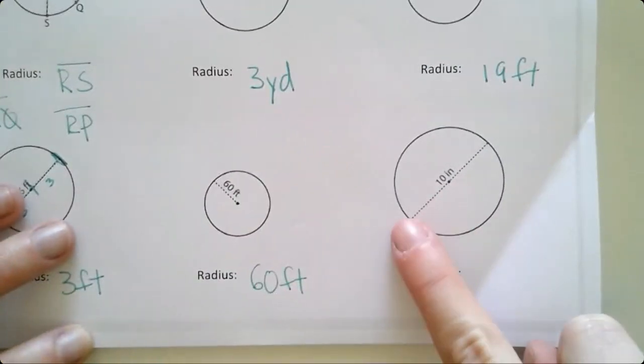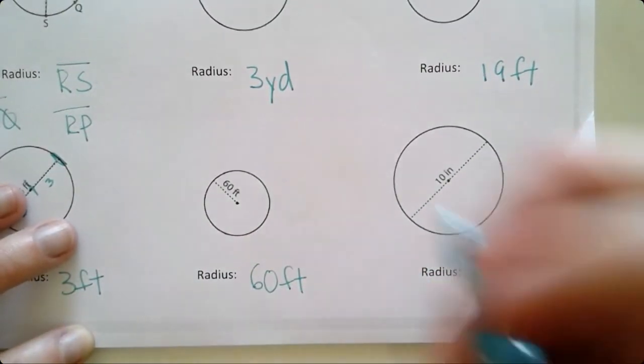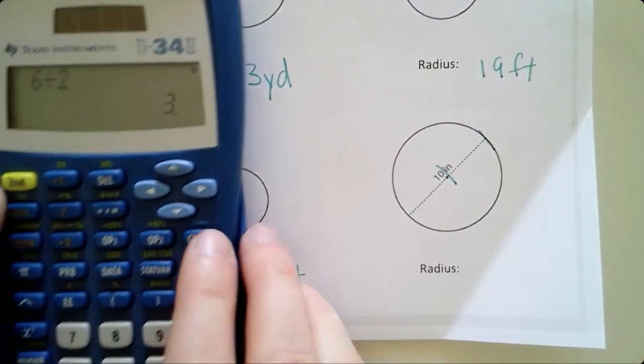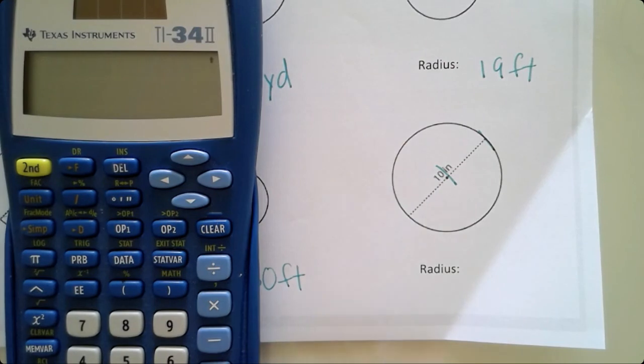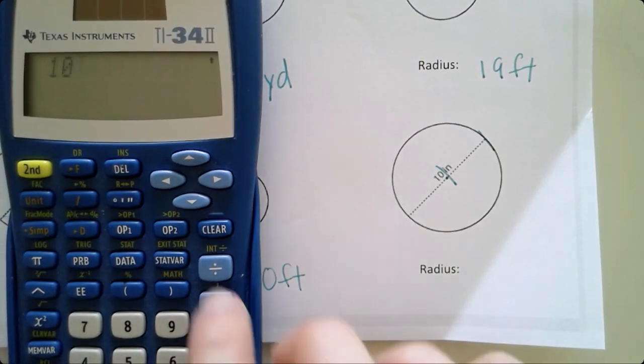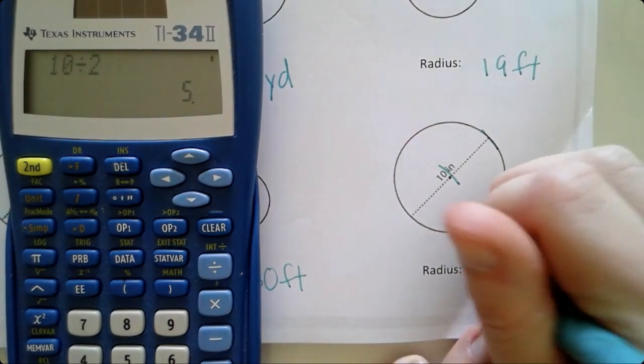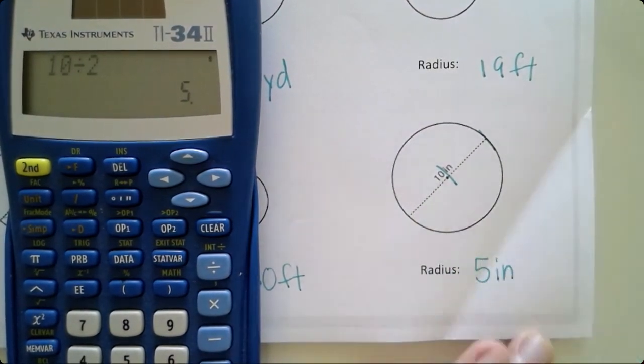And again on this one, this goes all the way across. For the radius, we don't want all the way across. We want halfway. So remember, in order to find halfway, you can either figure out to yourself what's half of 10, or you can do 10 divided by 2 and get 5. So the radius here has to be 5 inches.